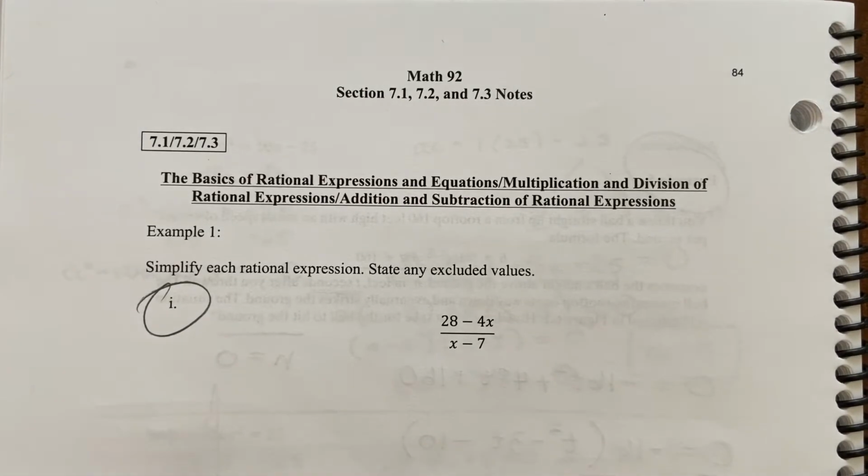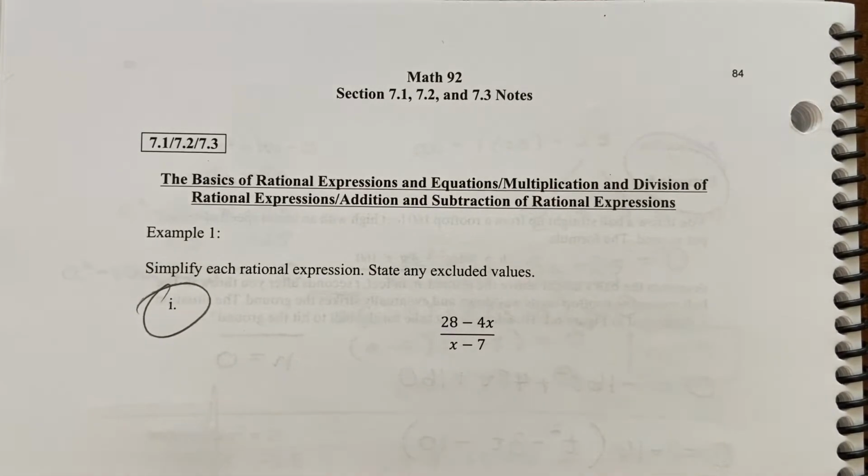Hi everyone. In this video I'm going over 7.1, 7.2, and 7.3. If you're like I was, you might need more practice at factoring. Factoring is something we were doing in the last set of videos. So in this new chapter, we are going to get even more opportunities to get even better at factoring.